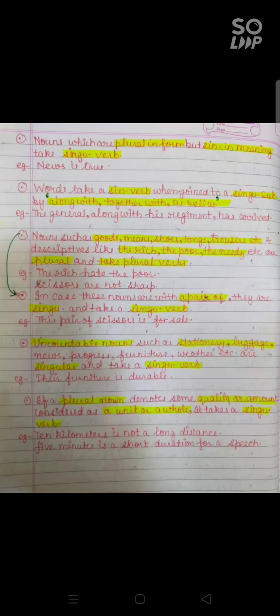Now, new point. Words take a singular verb when joined to a singular subject by words like along with, together with, as well as. In that case we use a singular verb. Let me explain it with the help of an example.